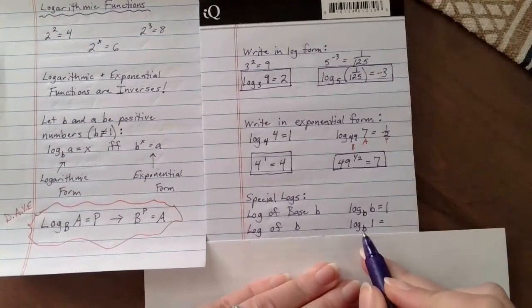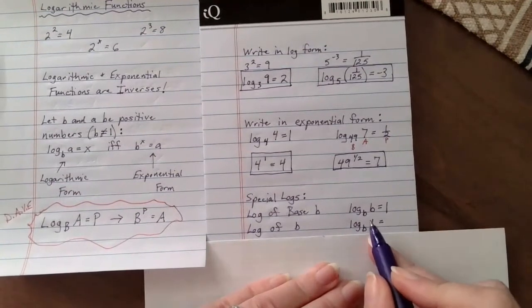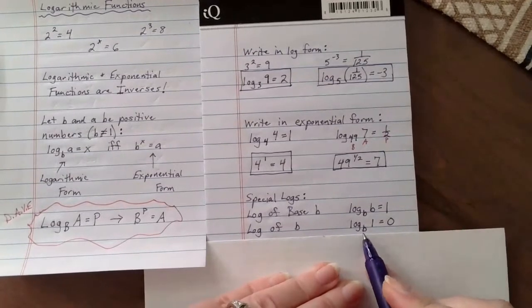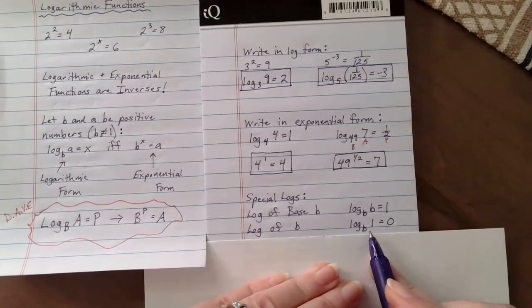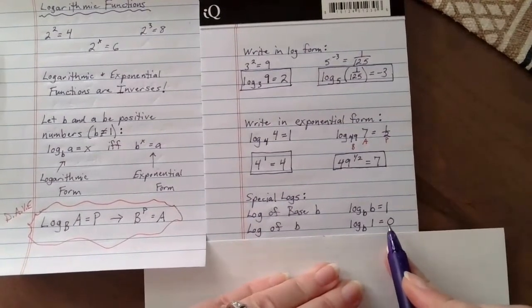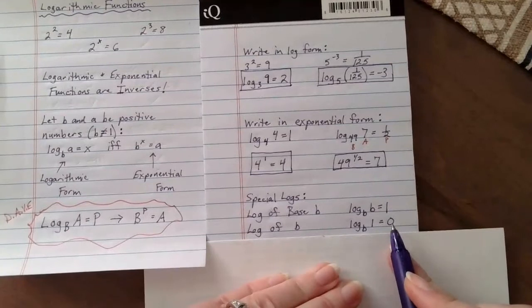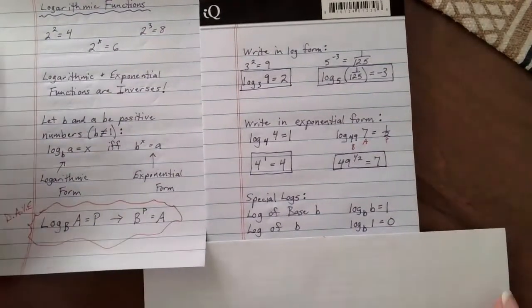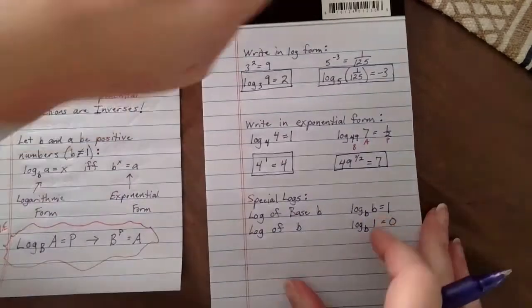Well, anything to the what power is 1? Ah, yes, did you remember that? This has to be 0. So B to the 0 power equals 1. So regardless of the base, whatever number is here, if this is a 1, this has to be a 0, because this is the only exponent that we can put on a base to make it equal 1 every single time. All right, so those are a couple of our special logs.